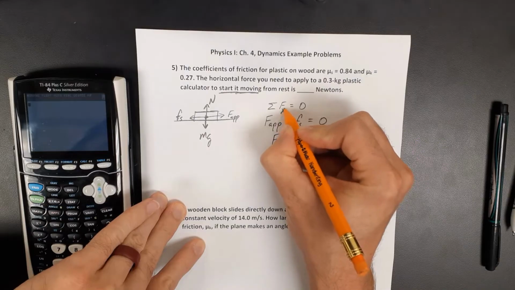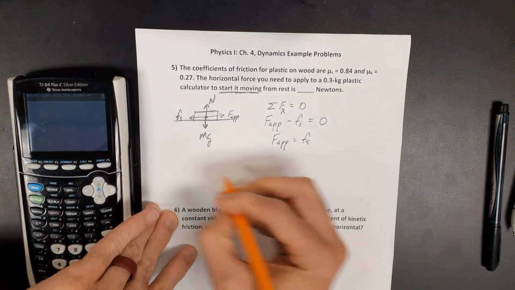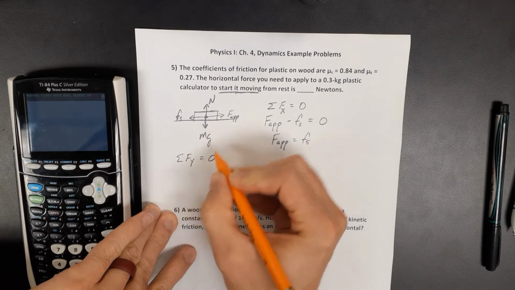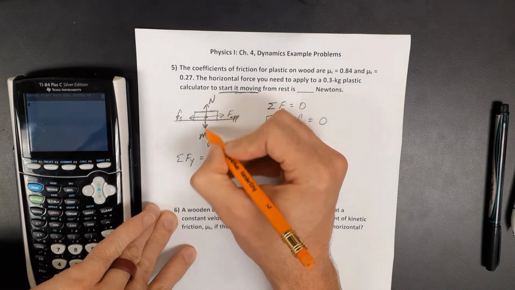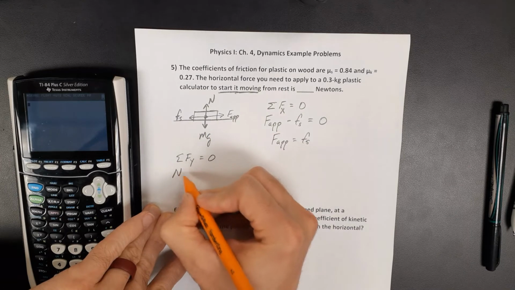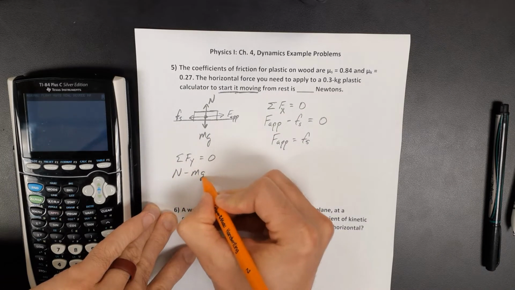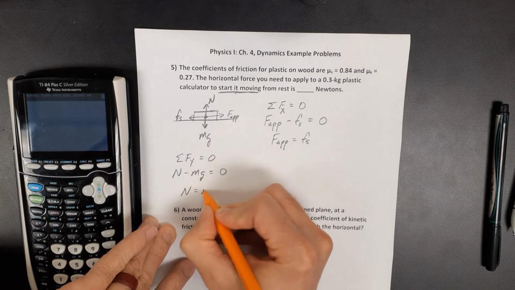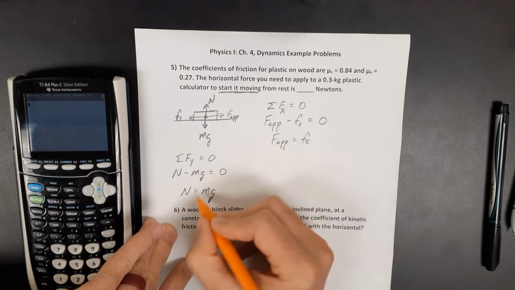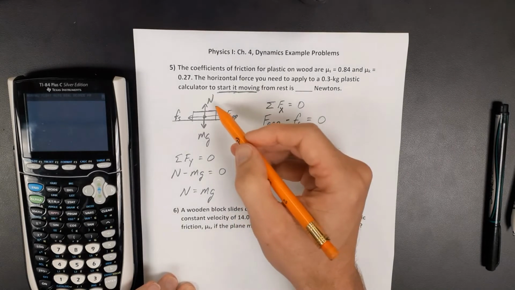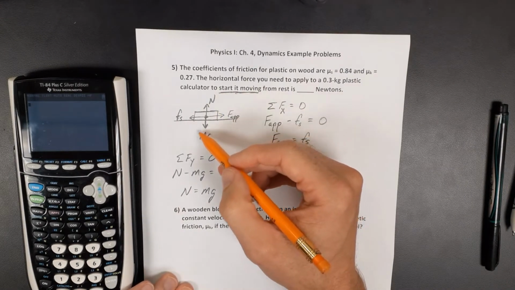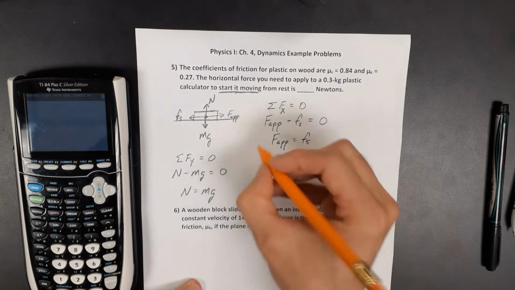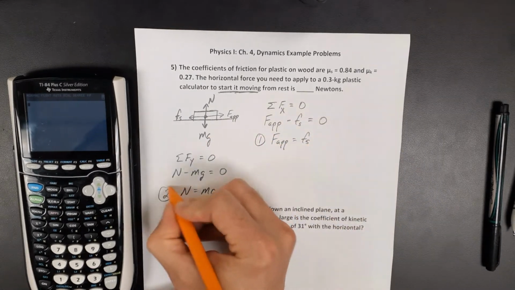All right, so if we think about the static friction, I should label this, these are the net forces on the x-axis. Let's talk about the net force on the y-axis. This calculator is not going to accelerate up or down. So the normal force minus the force of gravity is going to equal 0. Those two forces likewise are going to balance one another out: the normal force is equal and opposite to the force of gravity. That's not an action-reaction pair, by the way.